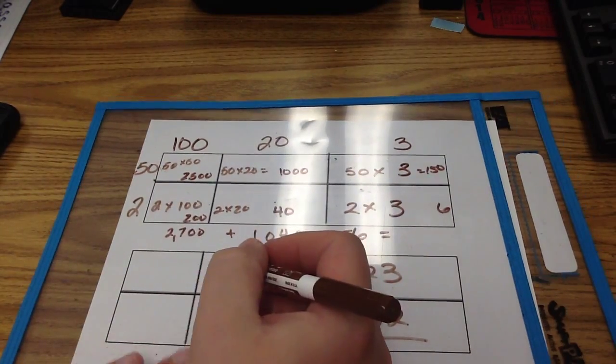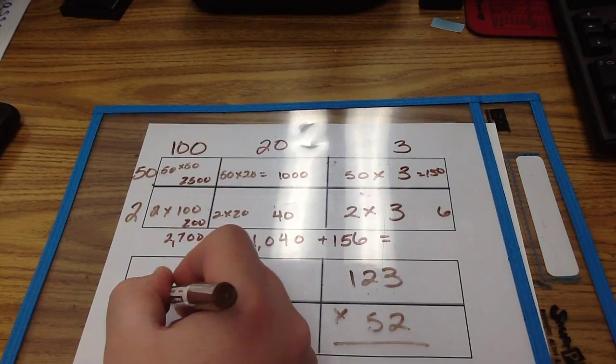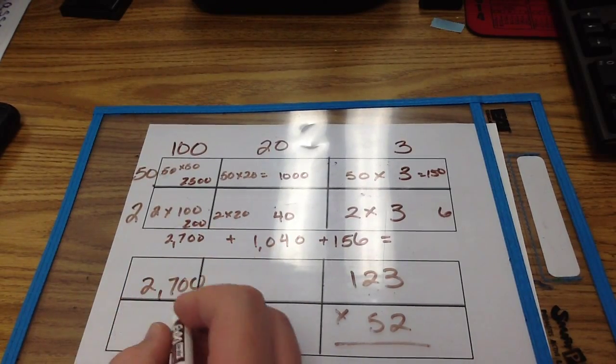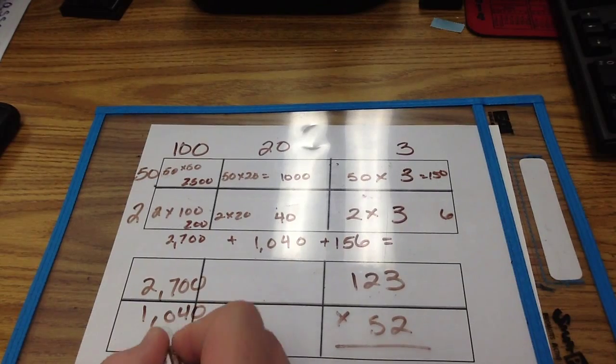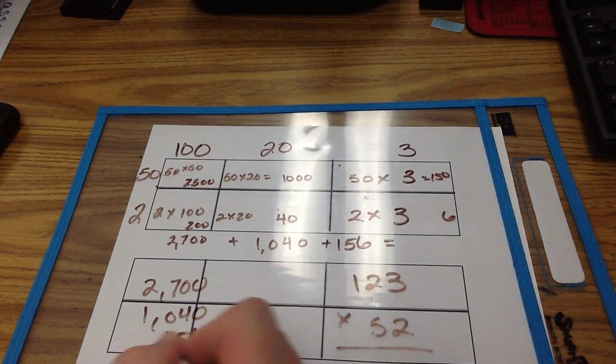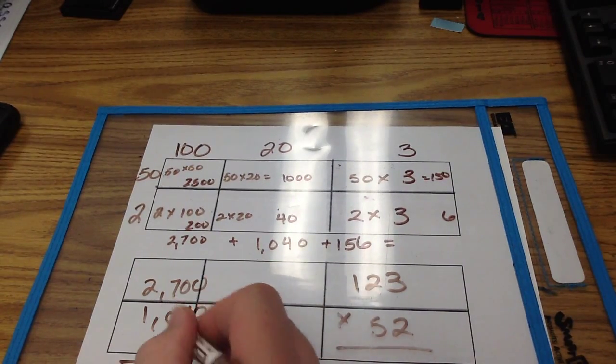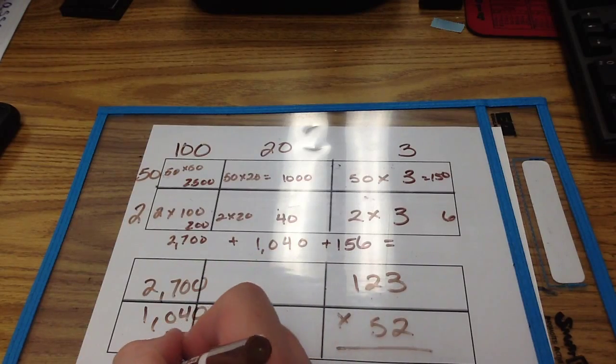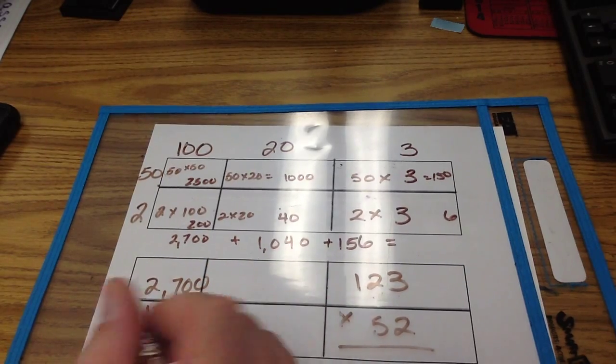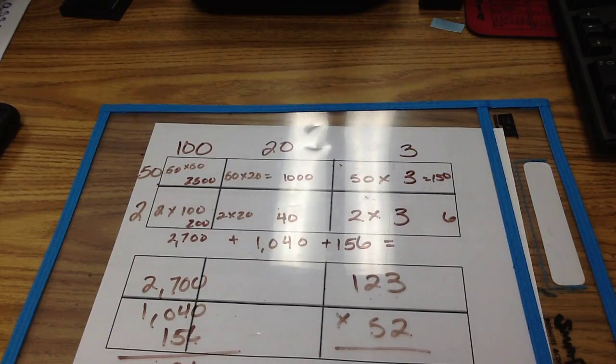If I want to line them up so I can read them better, I could do it this way. 2,700, 1,040, 156. The total is 6,396. That is my final answer.